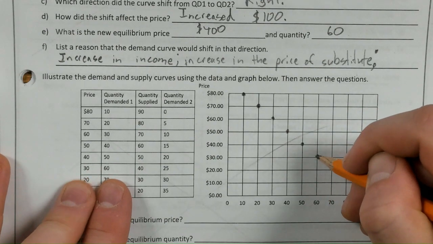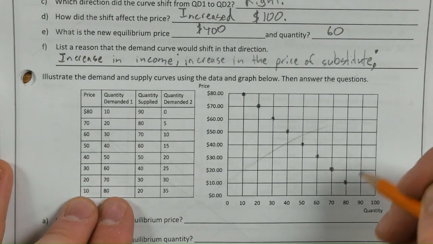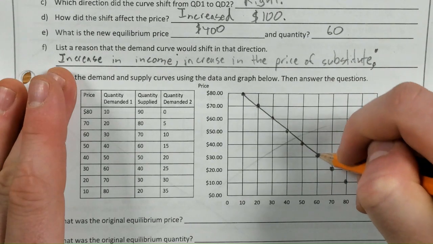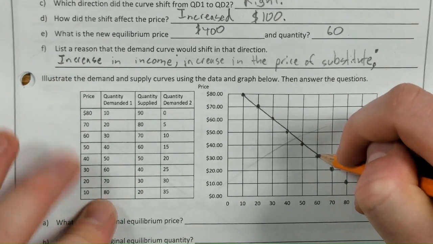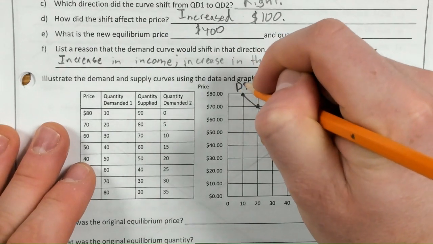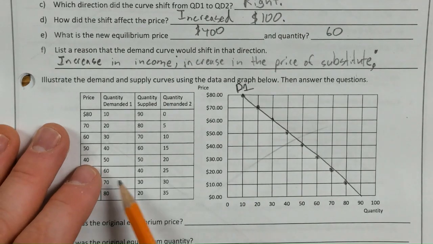At $30, there's a quantity demanded of 60. At $20, there's a quantity demanded of 70. And at $10, there's a quantity demanded of 80. This is our D1 curve, or QD1 if you prefer, but I'm just going to call it D1.